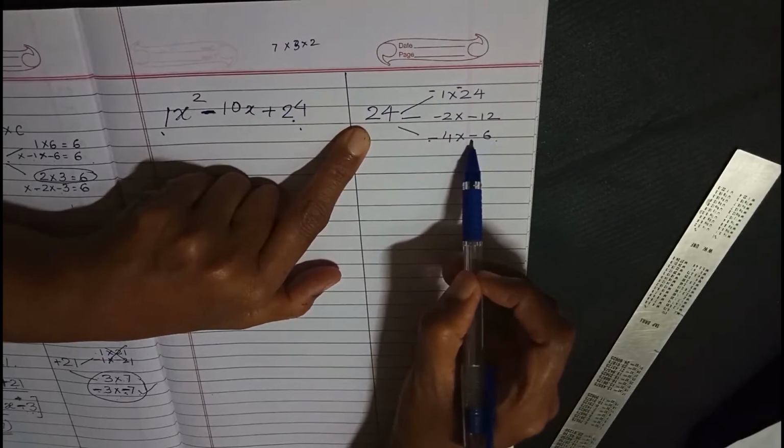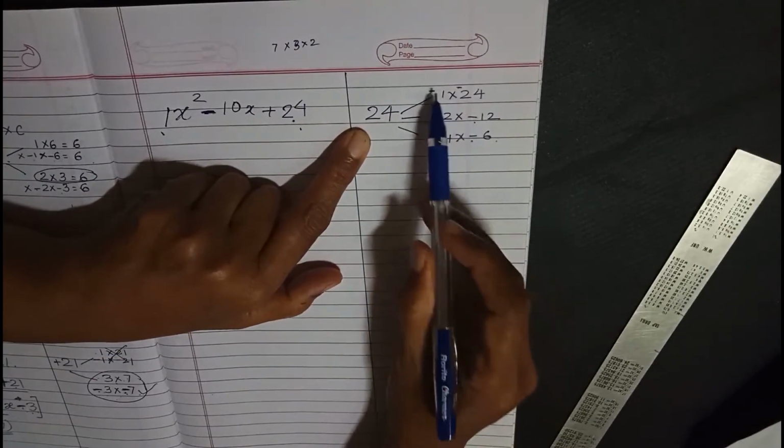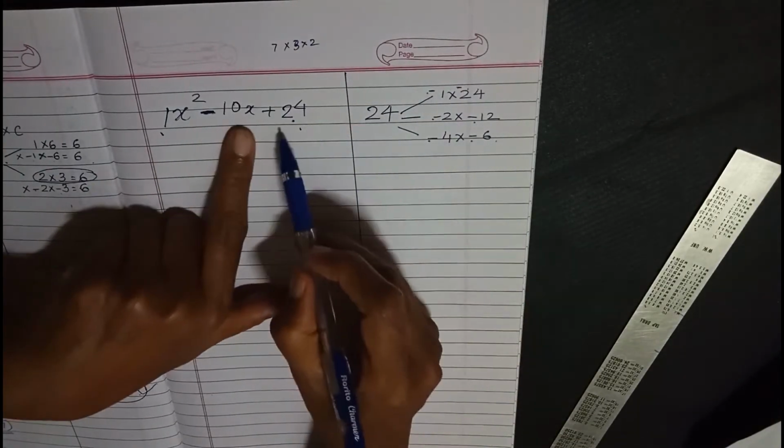You can see minus into minus is plus, minus into minus is plus, and again minus into minus is plus, right?